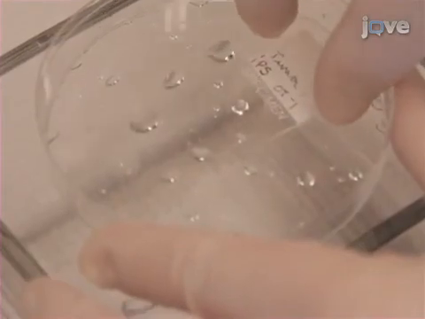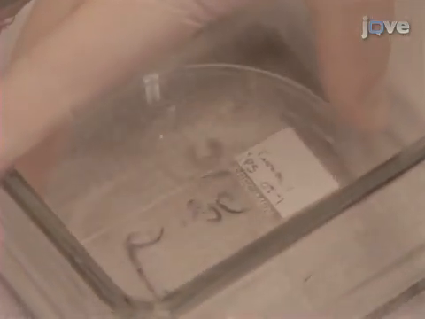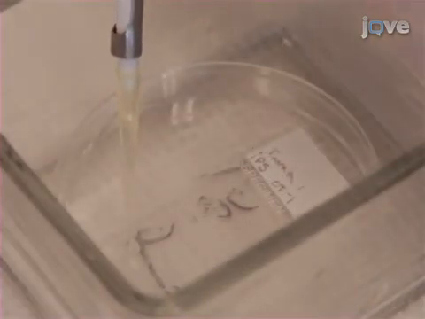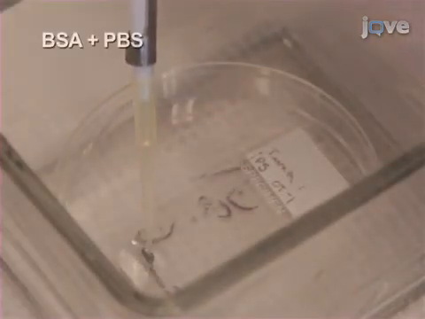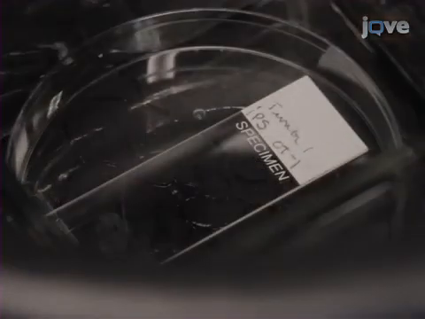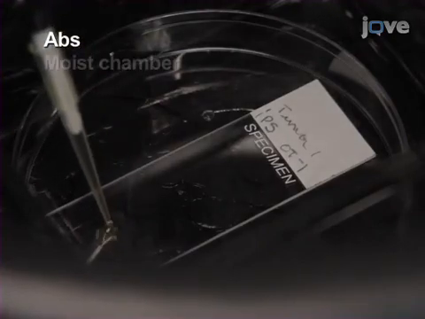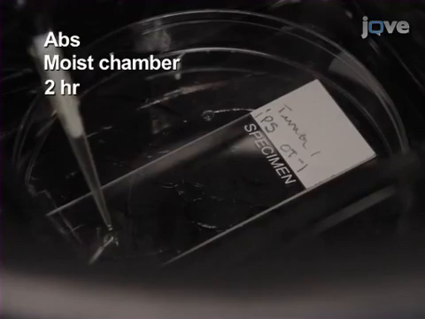After the wash, place the slides in a moist chamber and cover the tissue sections with 30 microliters of 3% BSA in PBS for 30 minutes to block nonspecific binding. Then, blot off the blocking buffer and incubate the tissue sections with a 50 microliter mixture of PE anti-TCR V-alpha-2 antibody and FITC anti-OVA antibody diluted in 3% BSA in PBS in the moist chamber for 2 hours.